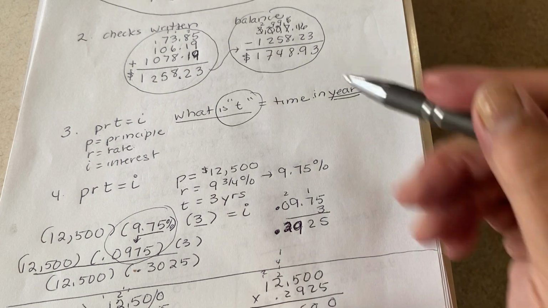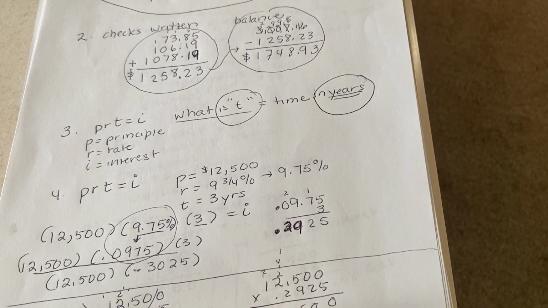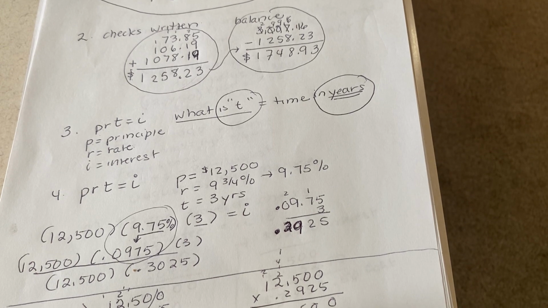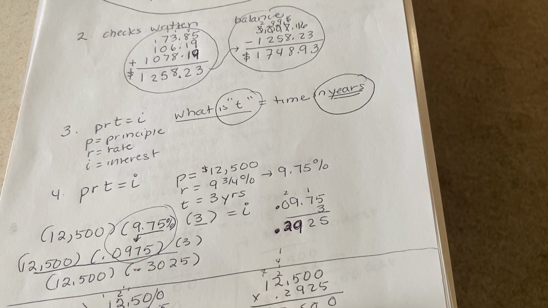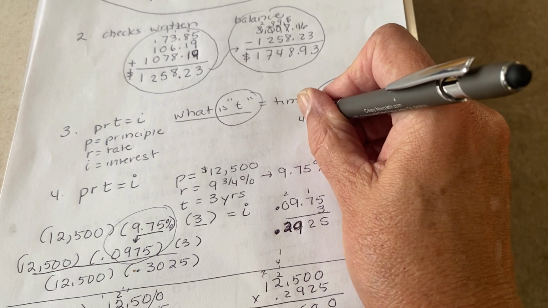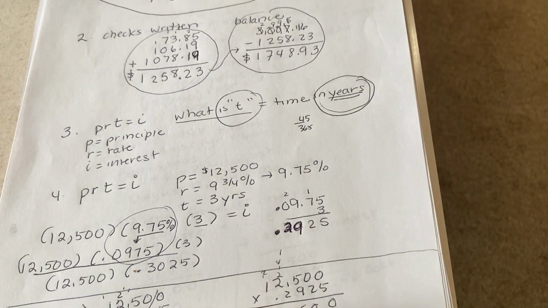Time always has to be in years, very important. So time in years, because if it's a half a year, you're going to put 0.5. If it's a half a year or a fourth of a year, or how many months, if it's like 45 months, you're going to put 45 over 365. It always has to be in years.